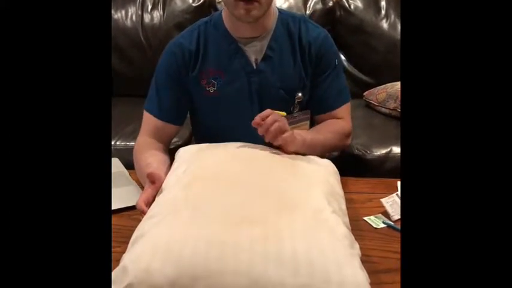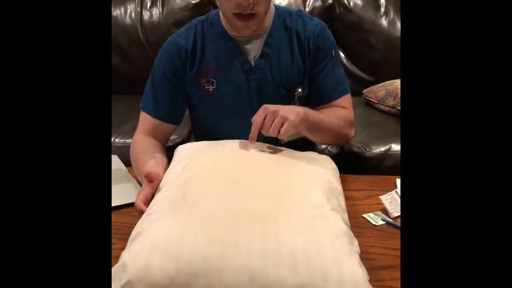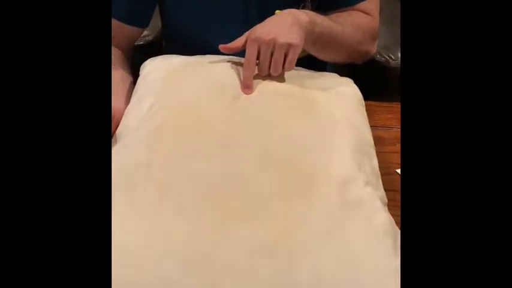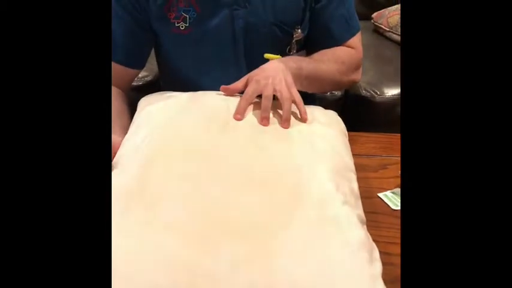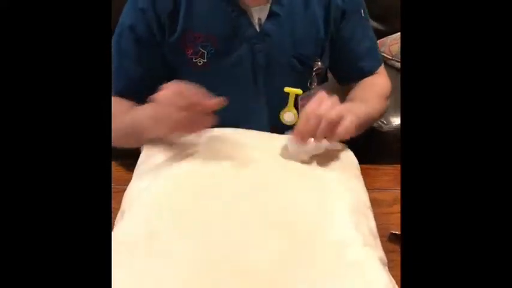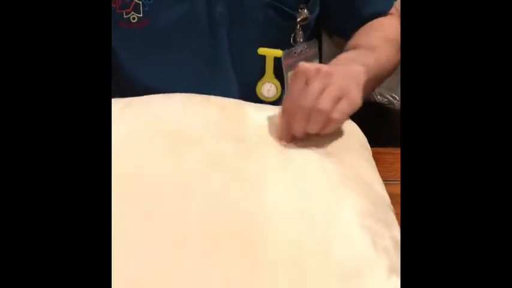So when landmarking for an abdominal injection for subcutaneous, it will be 2 inches from the umbilicus. So if we say the center of this pillow here is the umbilicus, so about 2 inches from there. And then before administration, you would use an alcohol swab and just clean that inside out.